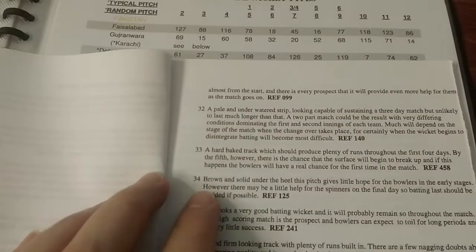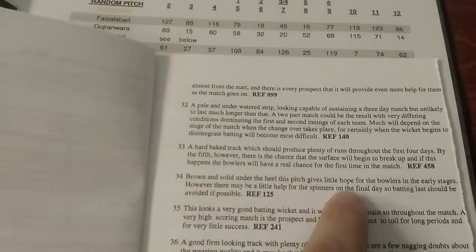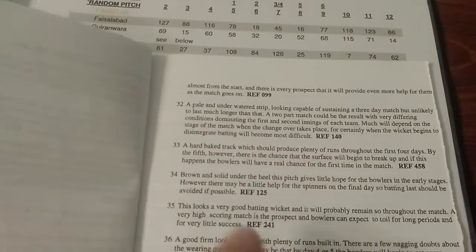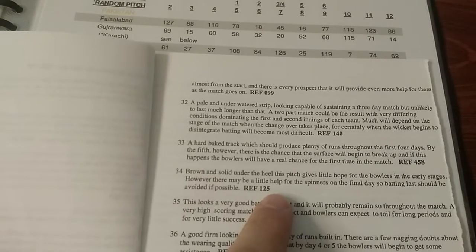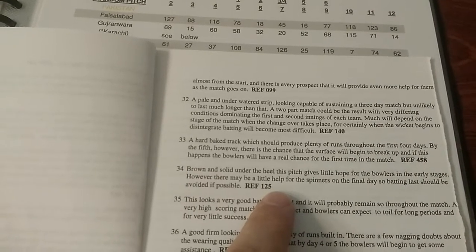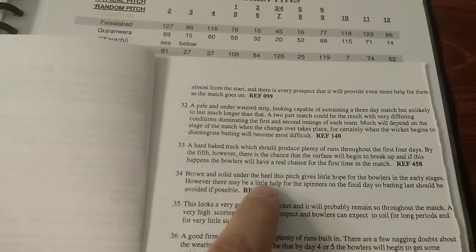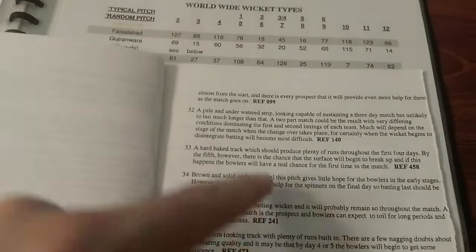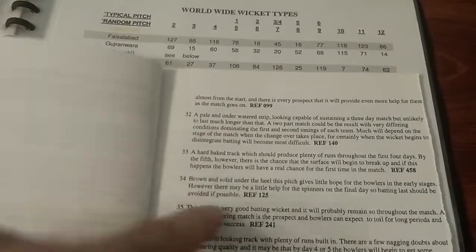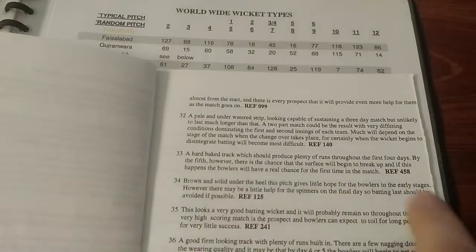And this is Adelaide, and at the start of the test match, the pitch is brown and solid under the heel. This pitch gives little hope for the bowlers in the early stages. However, there may be a little help for the spinners on the final day. So batting last should be avoided if possible. So at the start, there's help for the bowlers. So you might think about bowling first, but you don't want to bat last, which you would be if you bowled first. So you're probably going to bat first and then bowl last and have your spinners hopefully spin out the other side. But it gives you a description of the match.